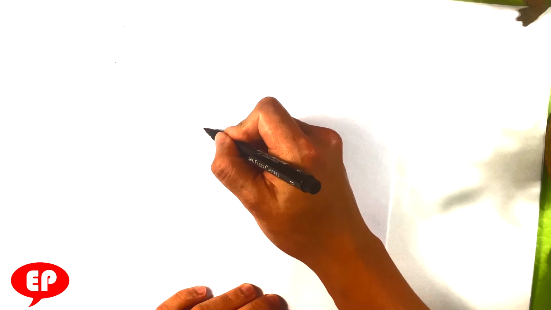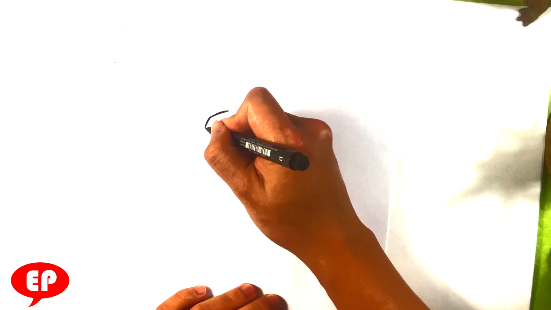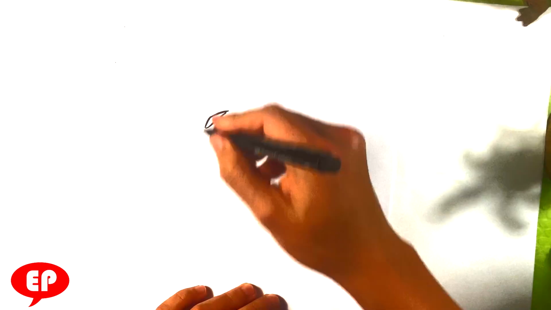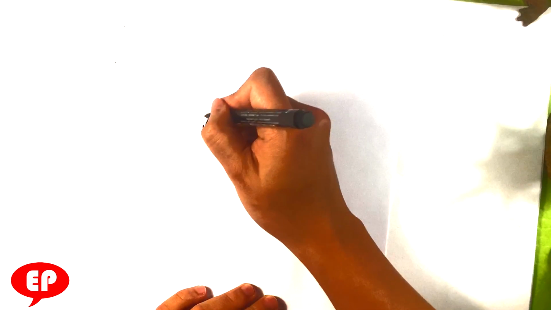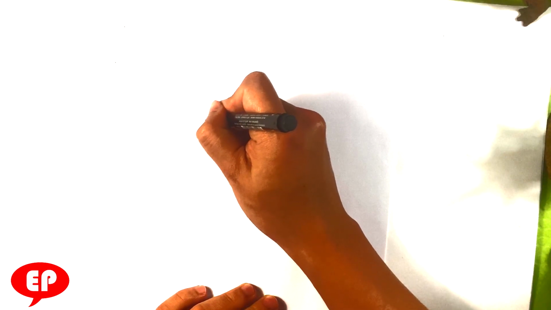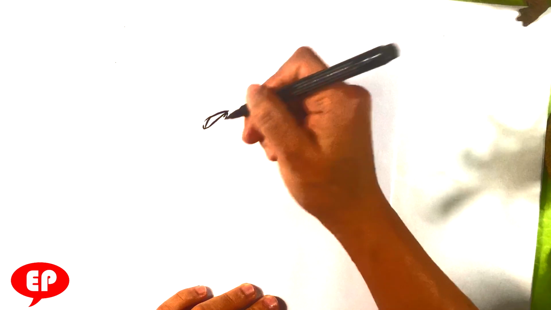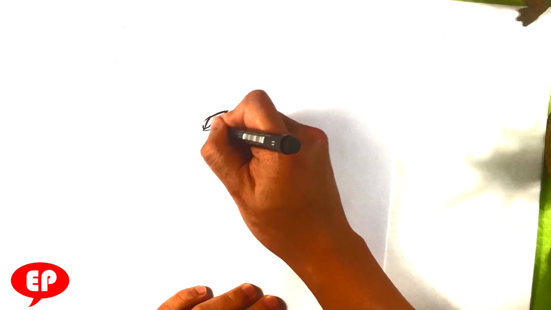Start in the eye, and I want the eye to angle upward. Give it a little bit more stuff going on here with the eyelid, and a lower eyelid over here.